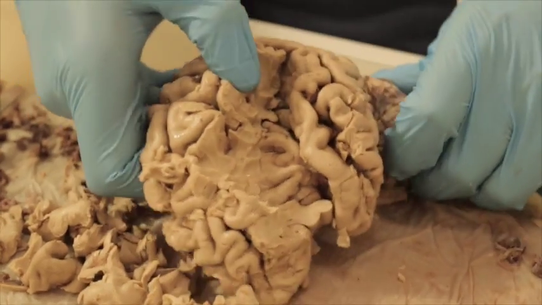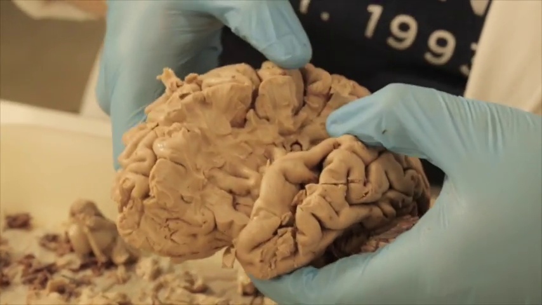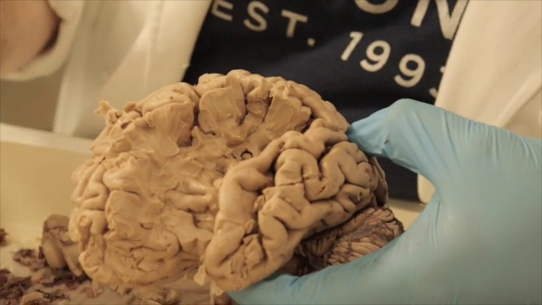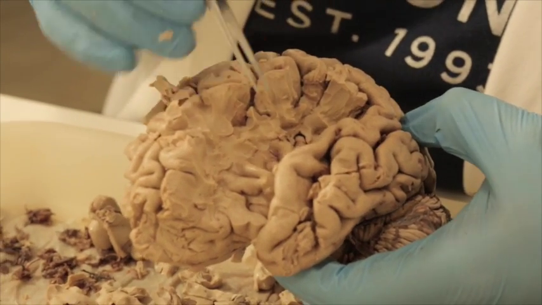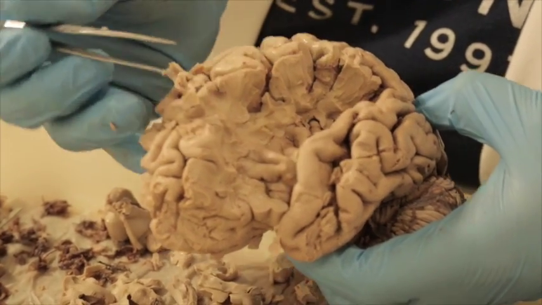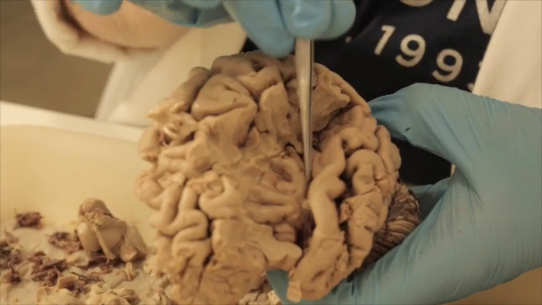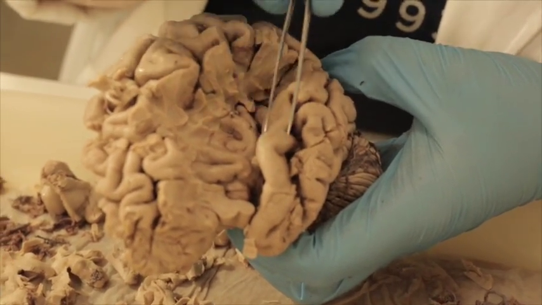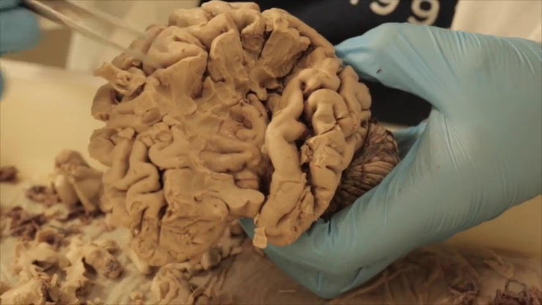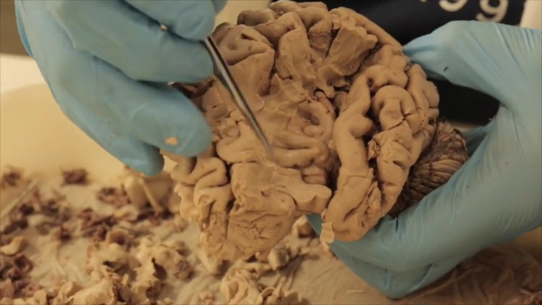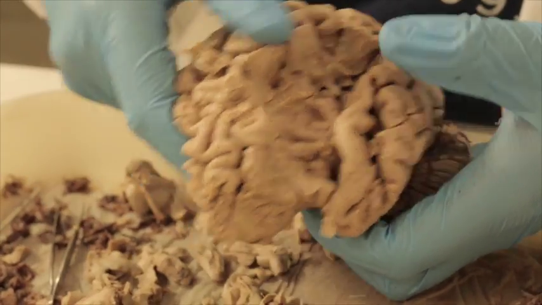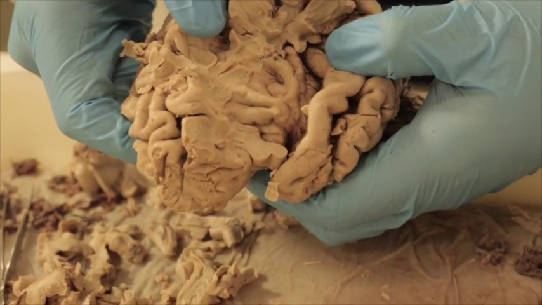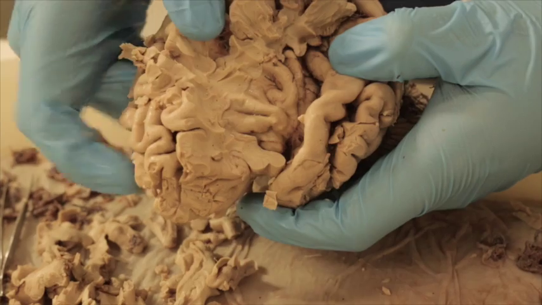So now that the frontal lobe has been removed, we are able to see the temporal lobe, and we are able to see the insula, which is found within the depths of the sylvian fissure. So over here we can see the superior temporal gyrus, and over here we can see the insular cortex. If I just retract the temporal lobe a little bit, you can see the gyral architecture of the insula, which is over there.